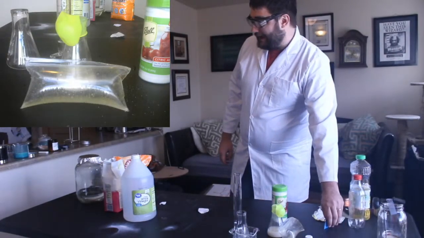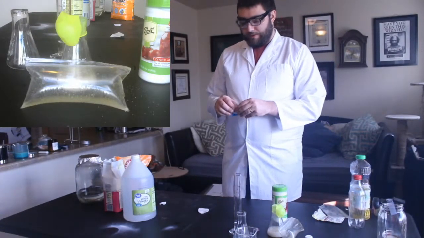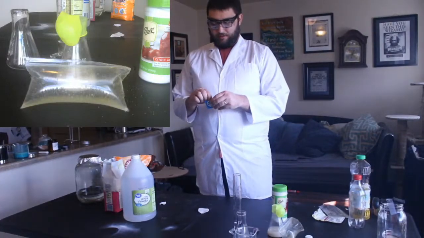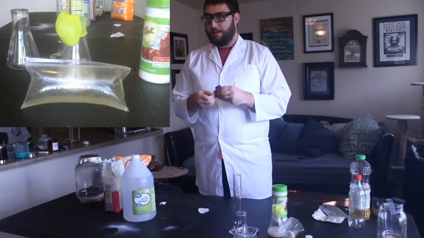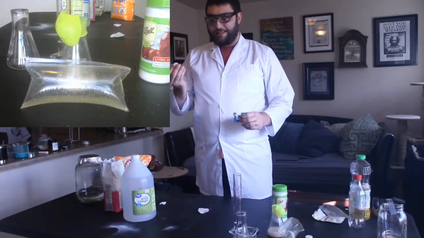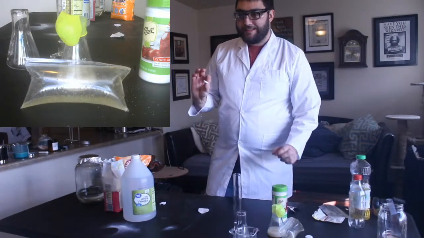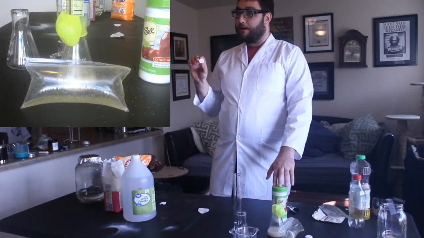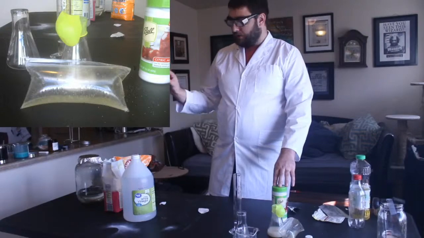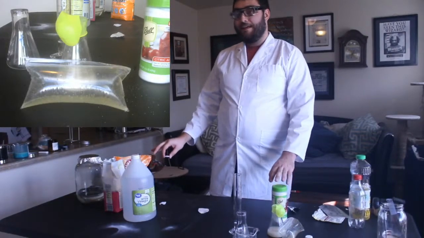So now our next step is we're going to be talking about a very similar chemical reaction to what we just did, and we're going to be looking at Alka-Seltzer. So Alka-Seltzer is exactly what we just did. It is citric acid combined with sodium bicarbonate and aspirin.